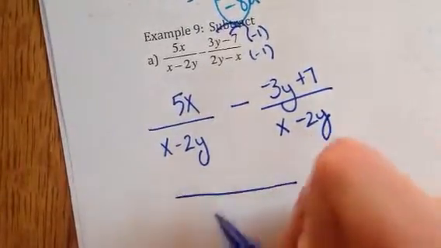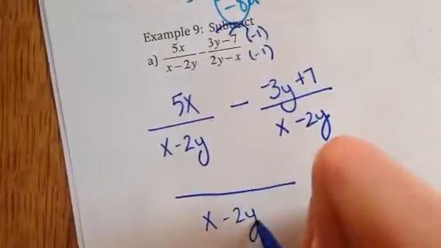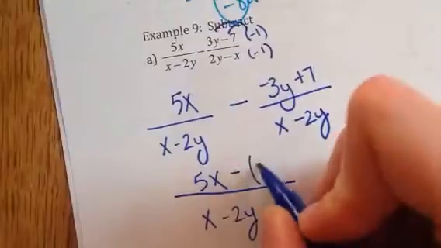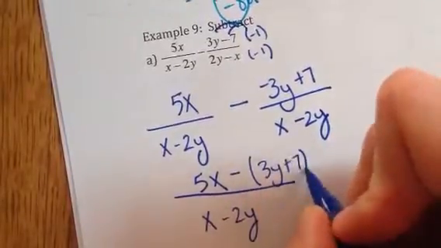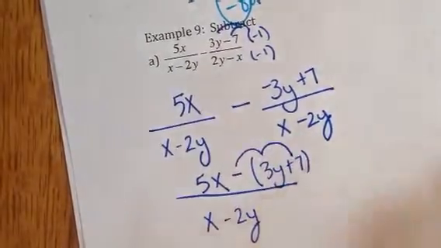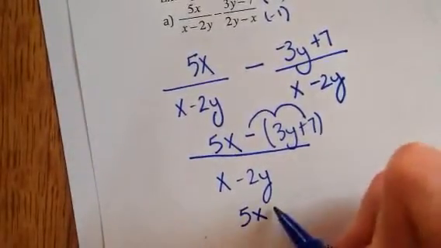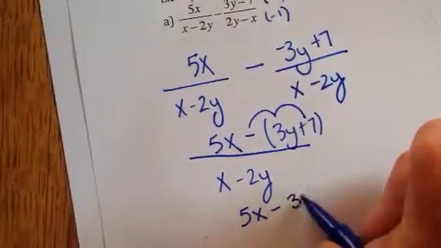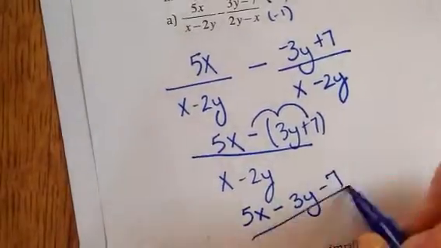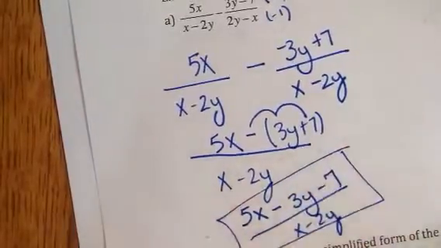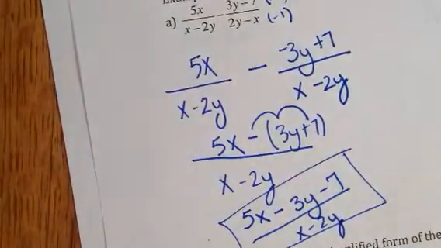So now my denominator is the same. So I'm going to write one denominator, and now I'm going to write my numerator. 5x minus 3y plus 7. I had to distribute the negative because I'm subtracting 2 terms. So I'm going to have 5x minus 3y minus 7 over x minus 2y. And I can't combine anything, so it stays as is.